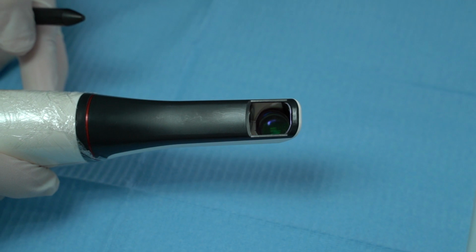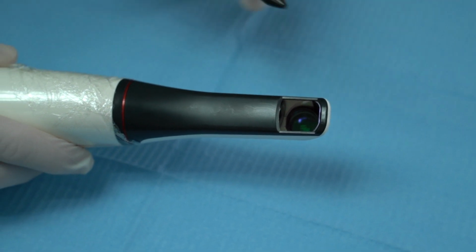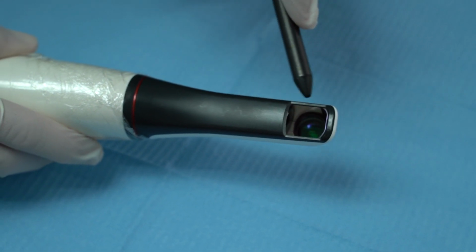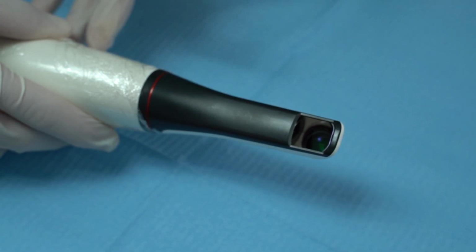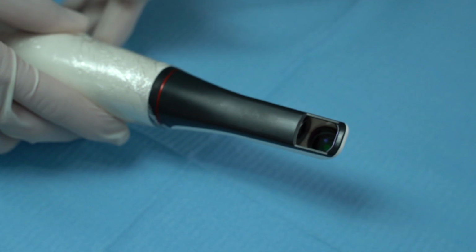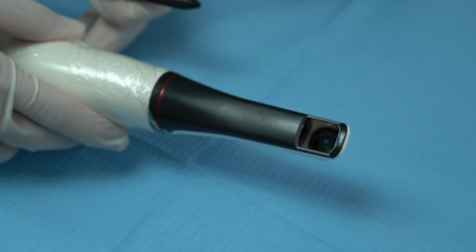Before we start our scan, I advise you to always check the scan tip mirror for scratches or imperfections, because this can affect the quality of the scan. We start scanning from the lower arch as the digital flow of the TRIOS shows us.